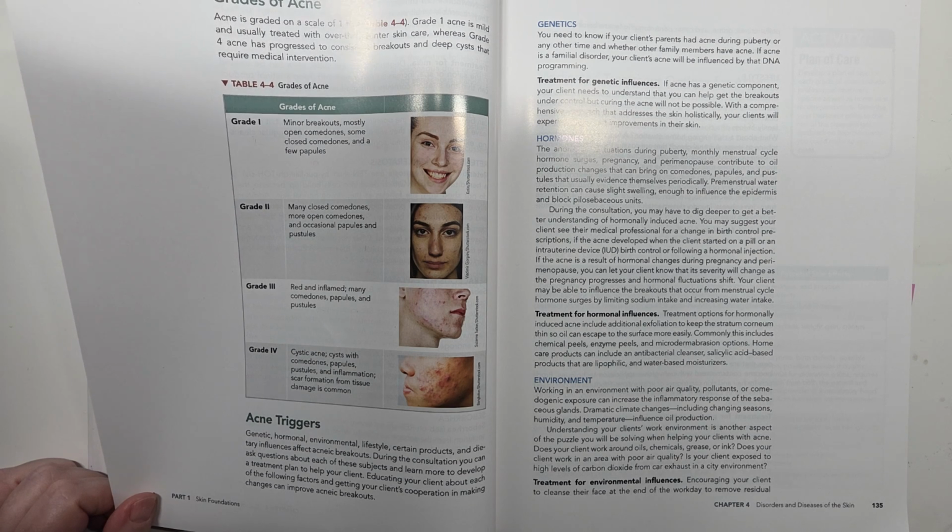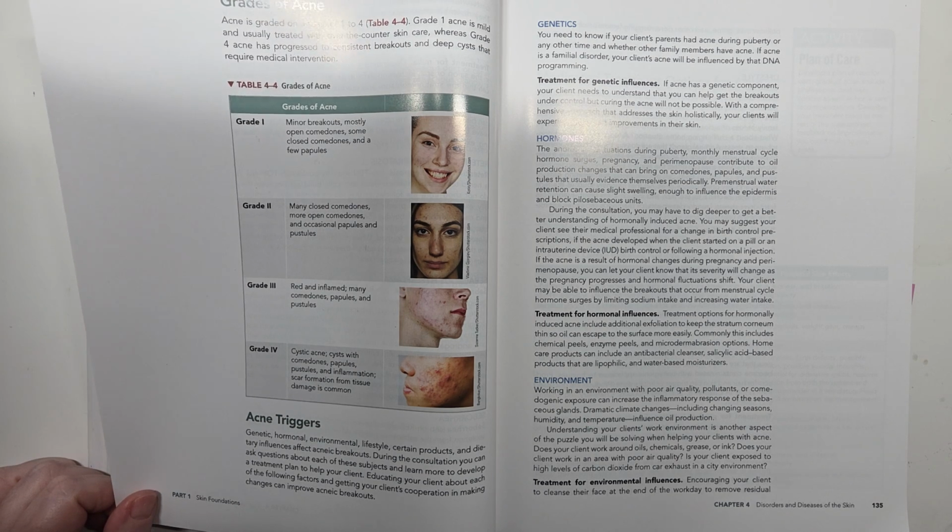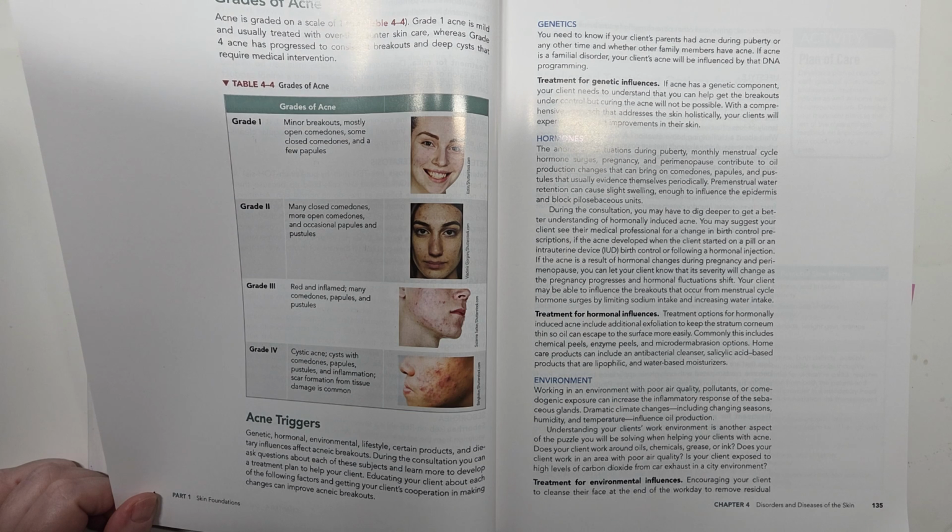So if you are just listening, if you're able to take a moment and look or replay the video later, or you could probably Google grades of acne and get some pictures that way. But if you're driving, don't look.